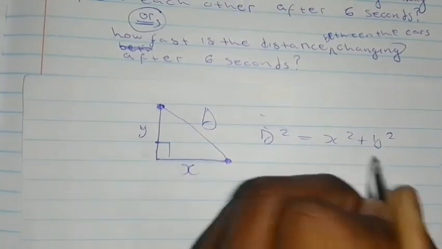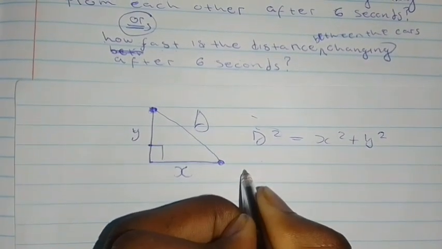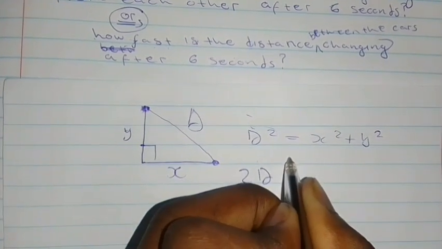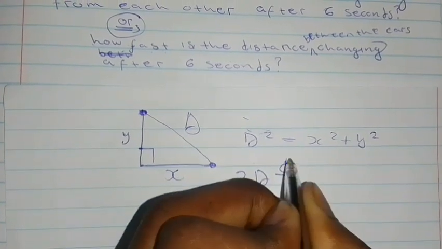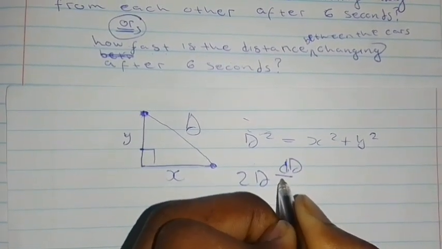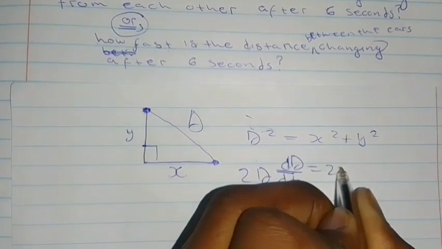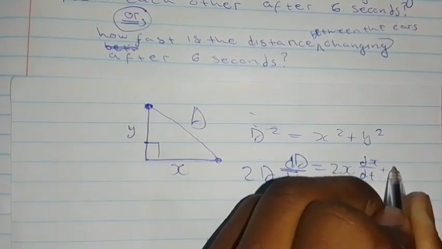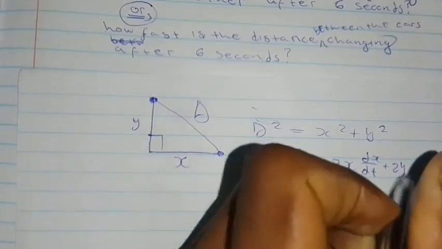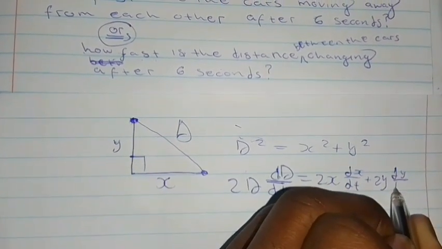Then we're going to differentiate everything with respect to time. So in this case, when you differentiate this, you'll have 2d dd over dt. This will be the same as 2x dx over dt plus 2y dy over dt.